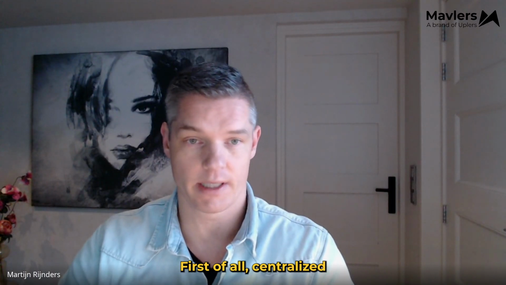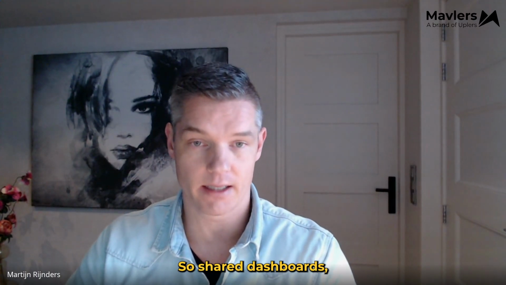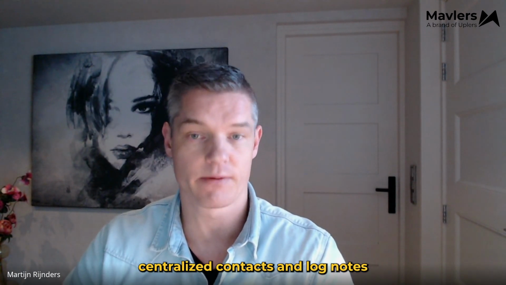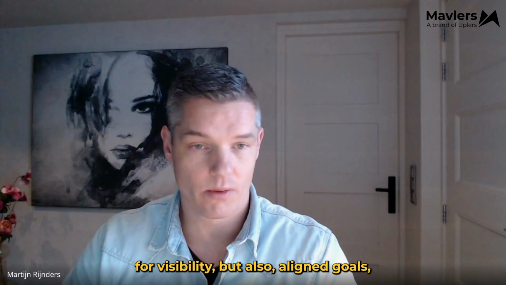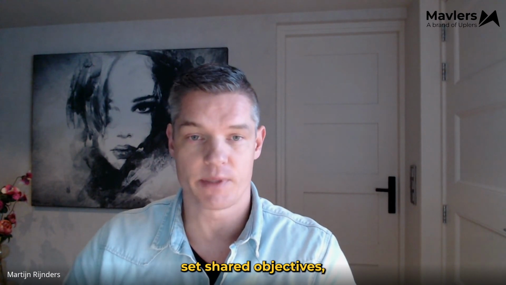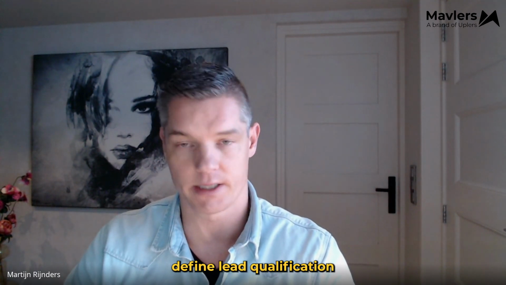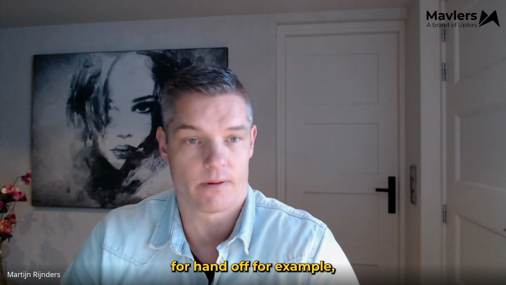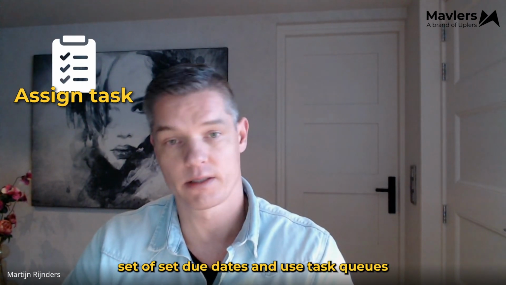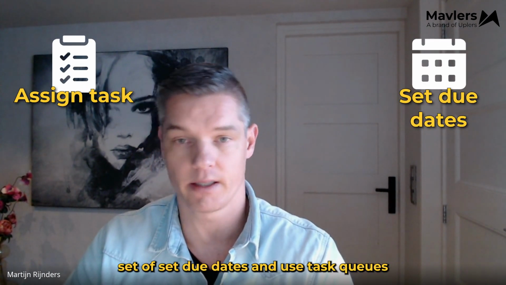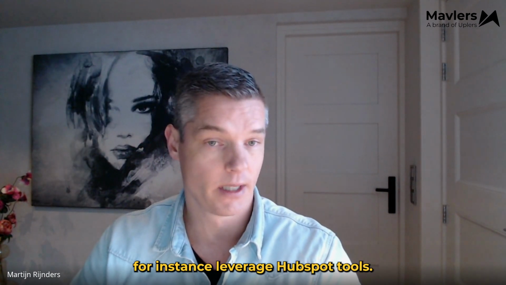First of all, centralize communication and data. So share dashboards, centralize contacts, and log notes for visibility. But also align goals, set shared objectives, define lead qualification, and establish SLAs for handoff, for example. But also improve task management: assign tasks, set due dates, and use task queues, for instance.